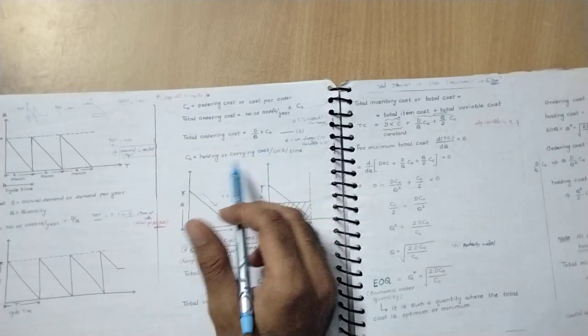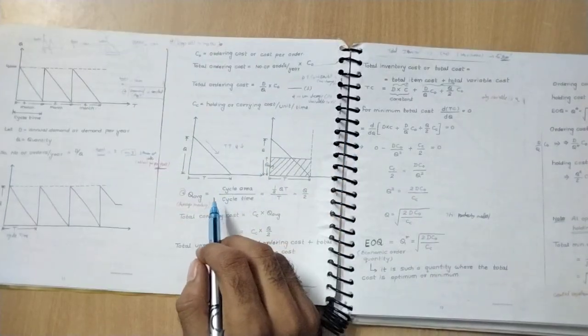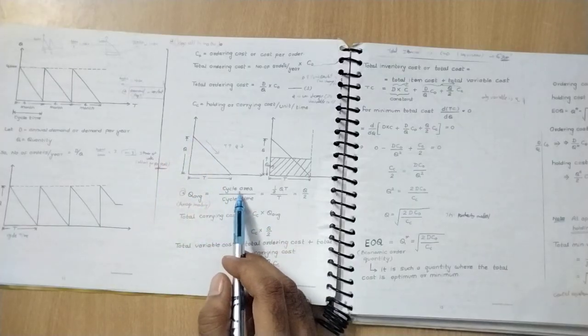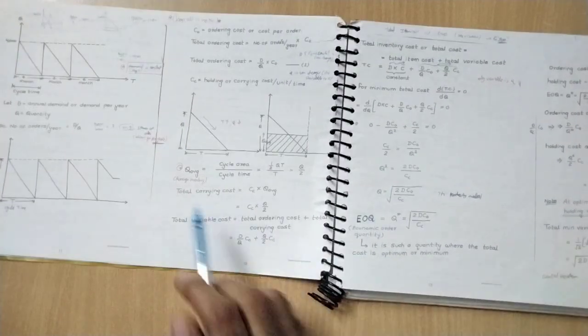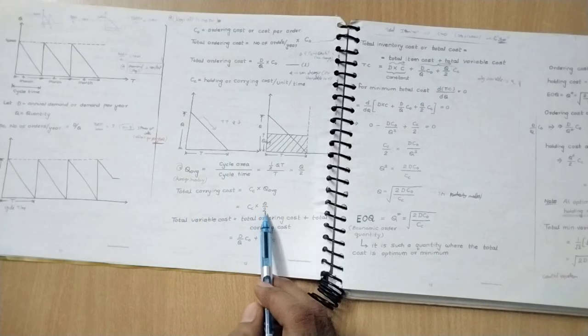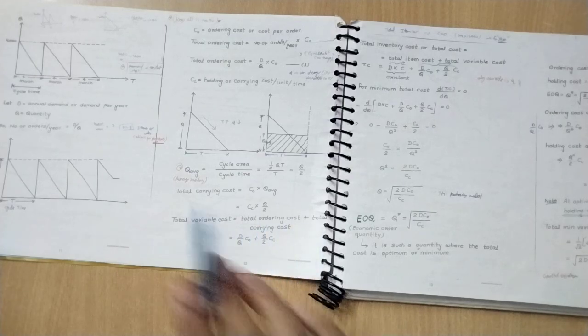Okay, and this is the holding cost, holding cost per unit per hour. So we are just taking the average, Q divided by 2. Okay, this area, one half of the cycle area, one half Q into T divided by time, okay, Q divided by 2. So total carrying cost is CC into Q divided by 2. Okay, total variable cost is total ordering cost plus total carrying cost.